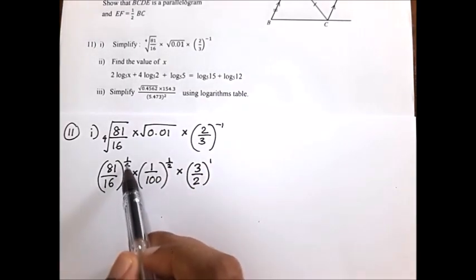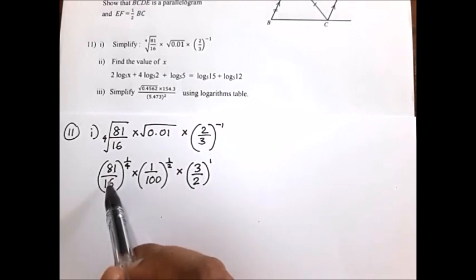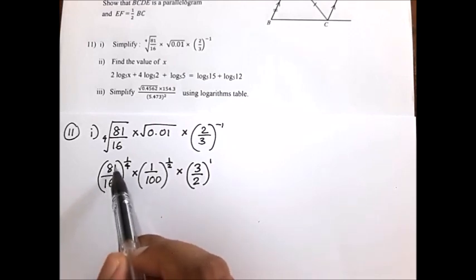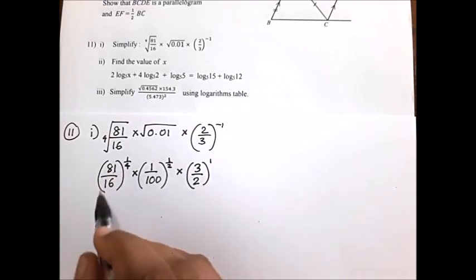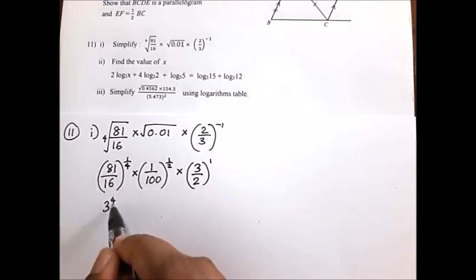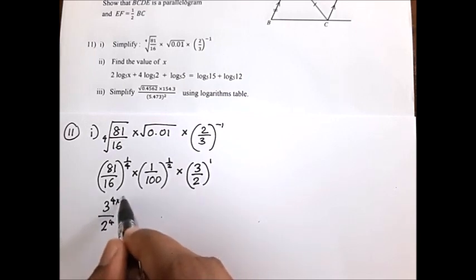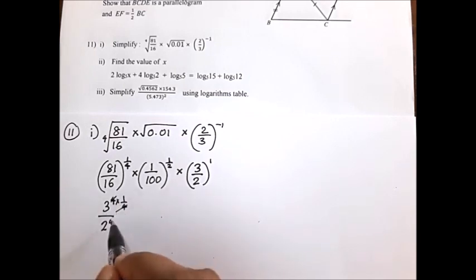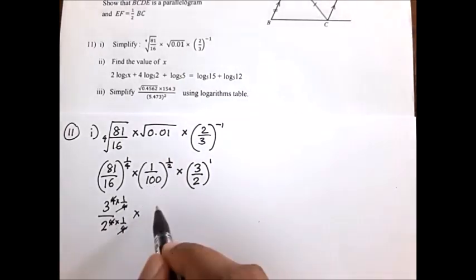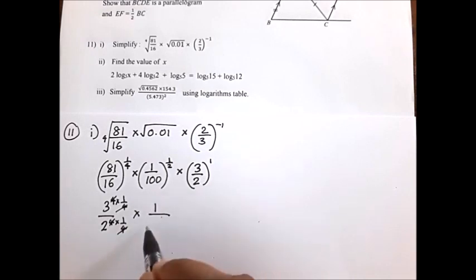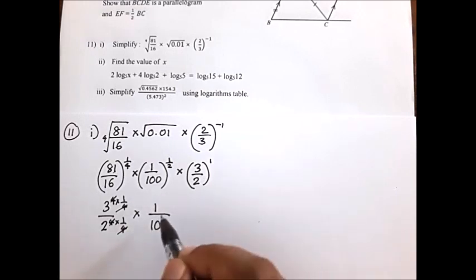To remove this 1 over 4, write 81 and 16 both using index notation with index 4. 81 you can write as 3 to the power 4. 16 you can write as 2 to the power 4. Then multiply by 1 over 4. These two cancel. 100 you can write as 10 to the power 2. Then remove this bracket.